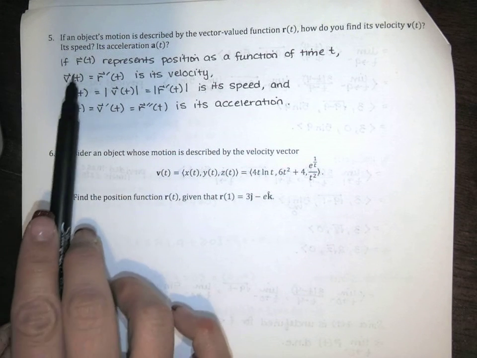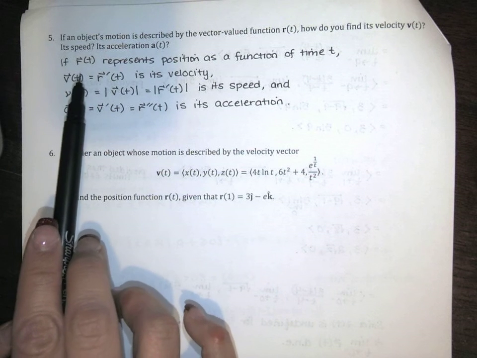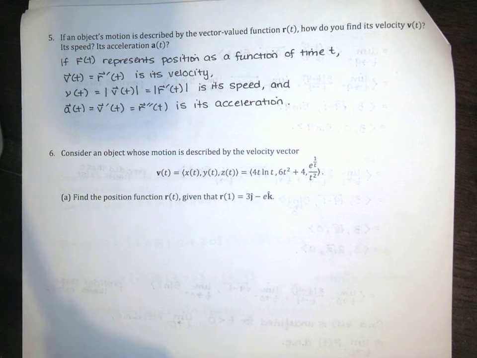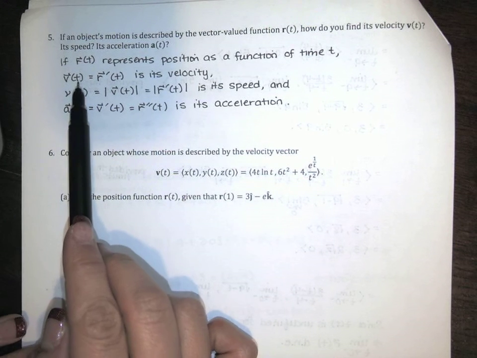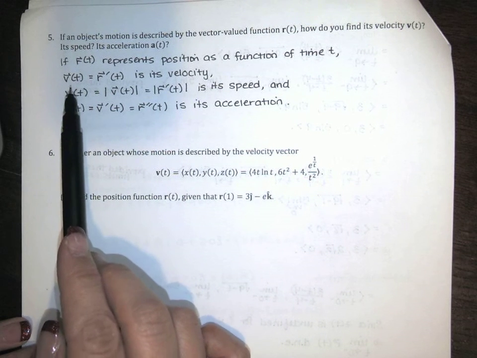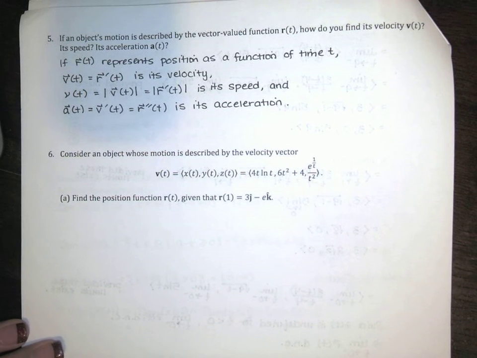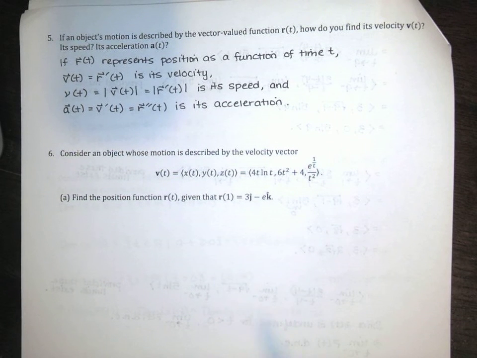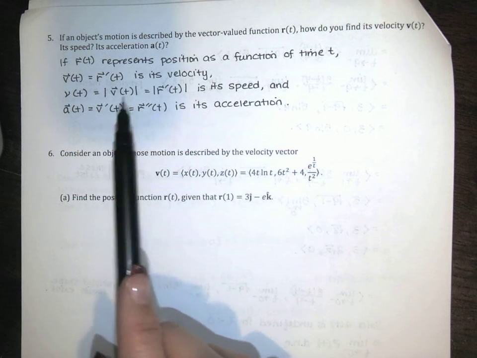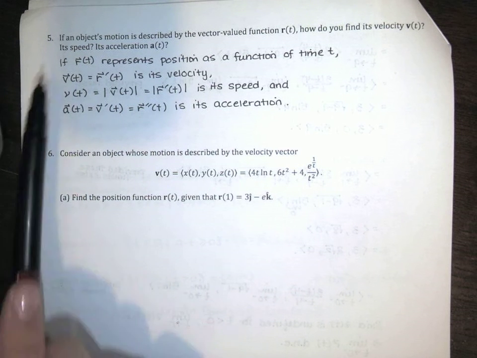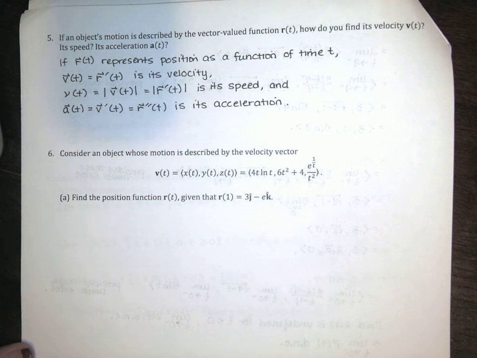Now, if I give you velocity and I asked you for position, well, then you'd have to take the antiderivative. Now, I'd also have to give you some initial position, some position at some time t, in order to get rid of all those constants of integration that come from taking antiderivatives. We don't want a position function with a bunch of arbitrary constants in it, because that's not going to give us a very good sense of position. I want to know what my position is exactly at a certain time. I don't want some arbitrary constant added to it. So I would have to take the antiderivative of v and then use some initial position or some specified position at a particular time t in order to find r.